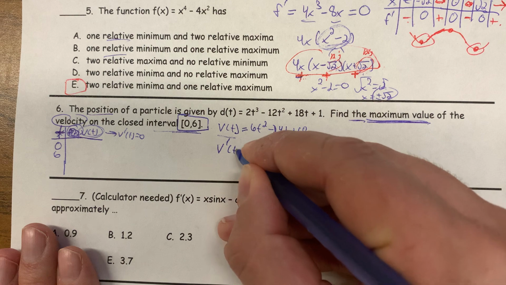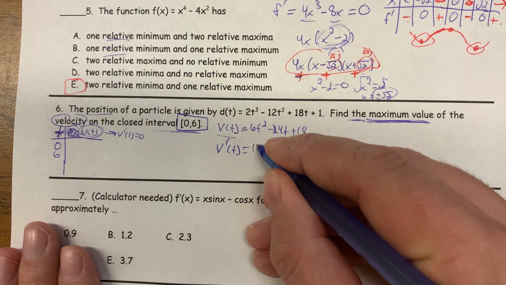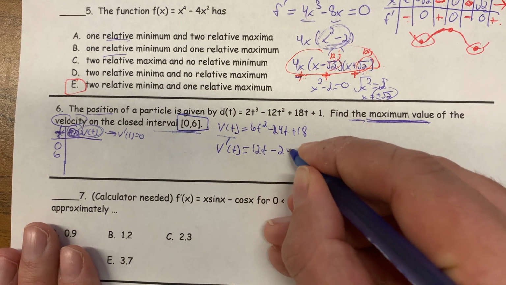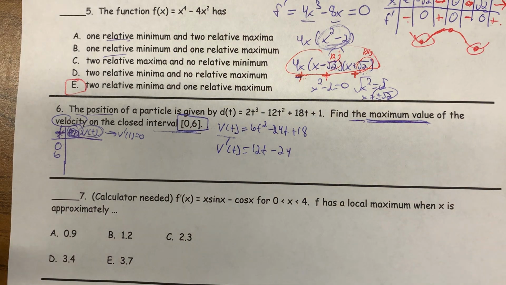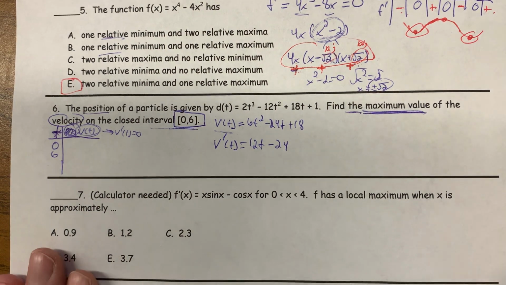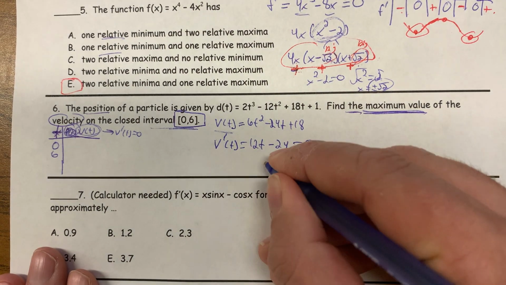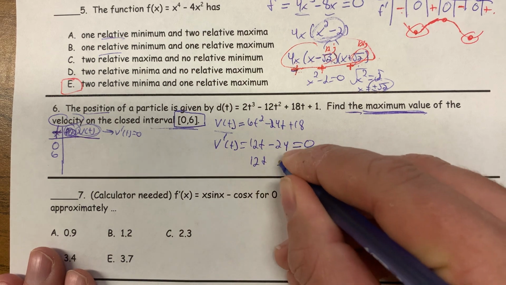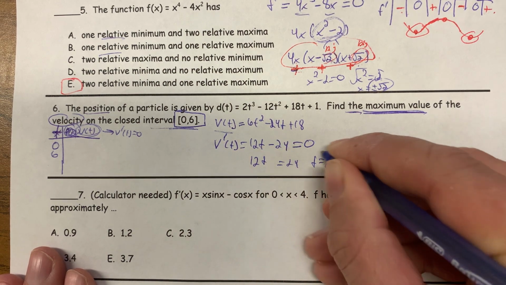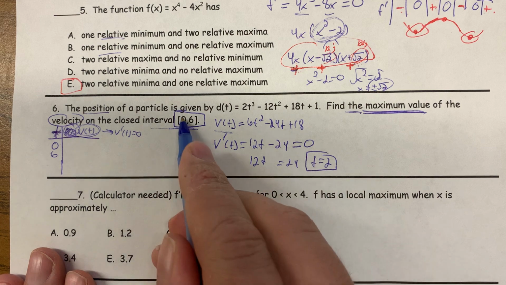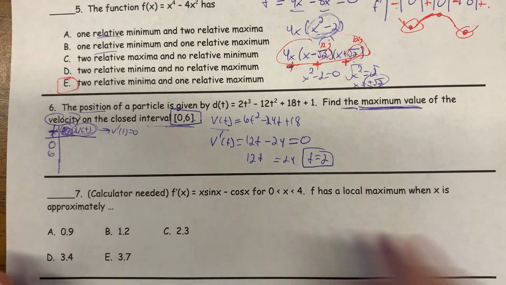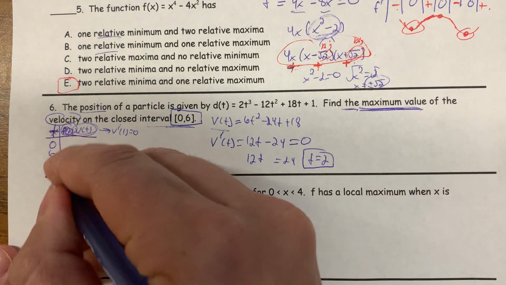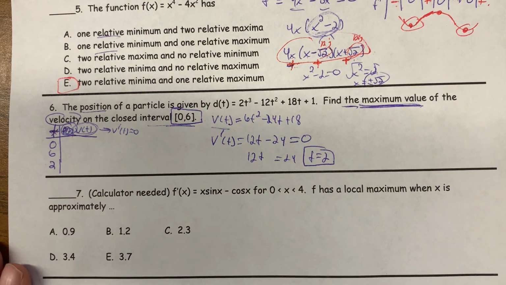So the derivative of velocity is 12t minus 24. We could write that this is the acceleration, but we don't need to. So where is this equal to 0? 12t equals 24, t equals 2. t equals 2 is in between 0 and 6, so that is one of the values we need to check. So it's either going to be at 0, 6, or 2.